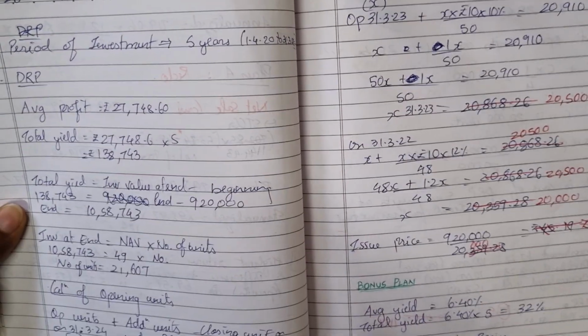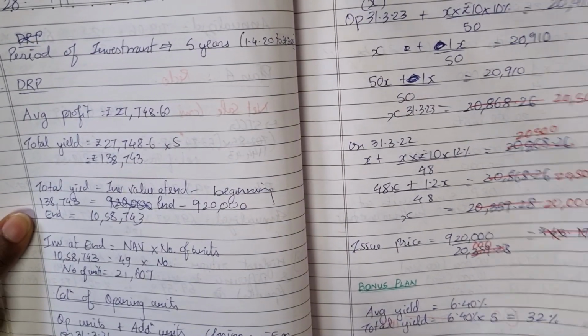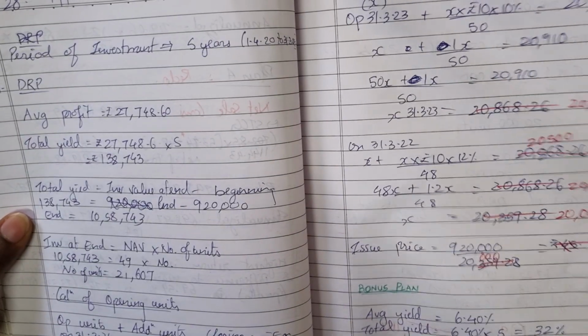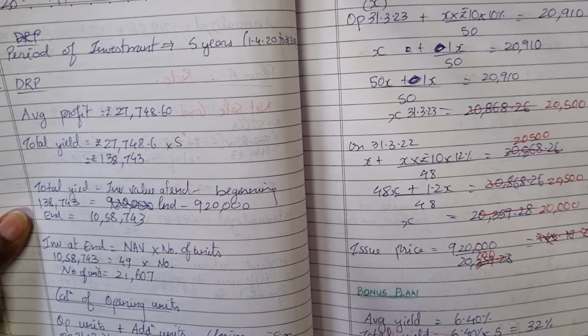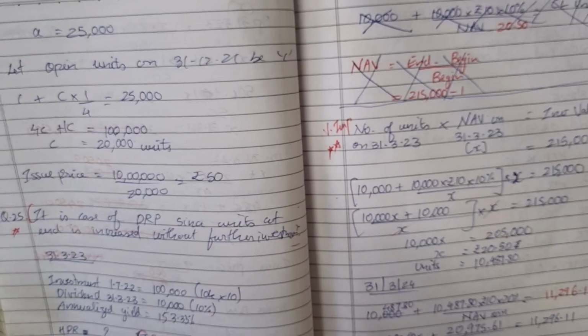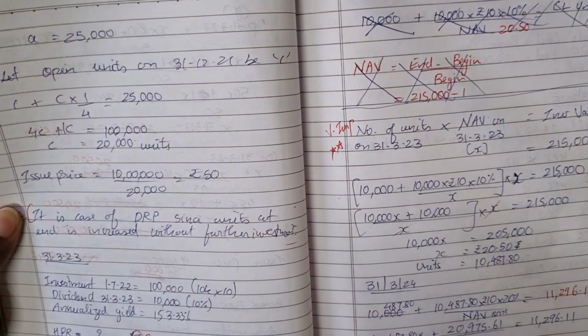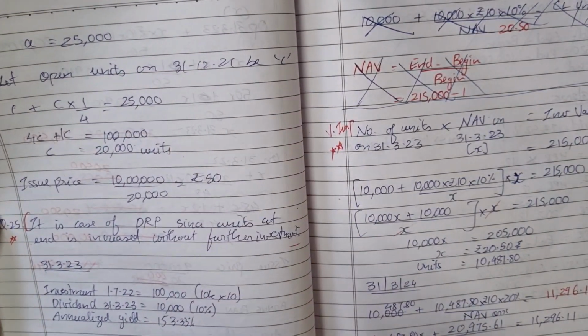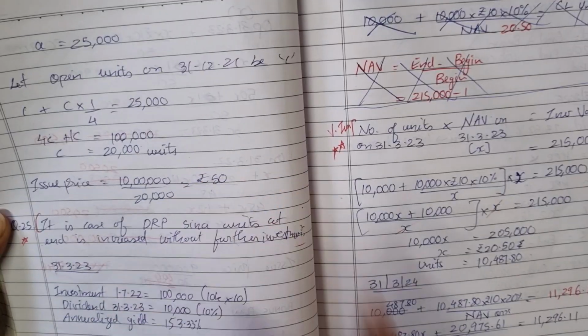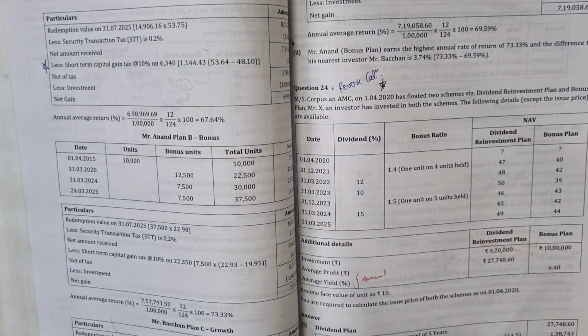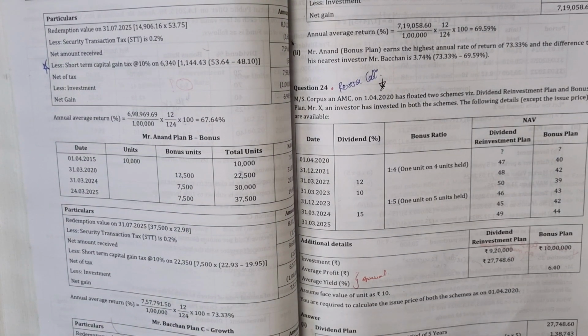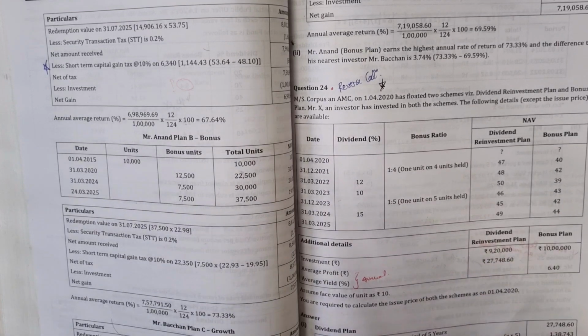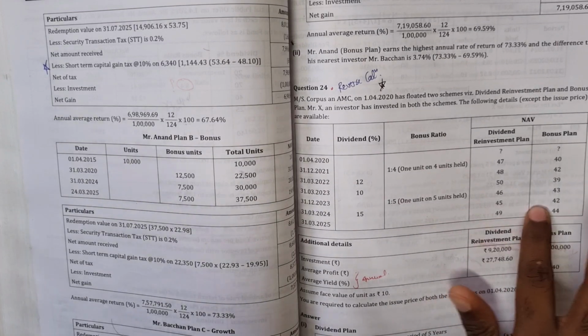See, bonus plan: 30,000, a into 1 by 5. I'll take it as a, 5a. A is equal to 25,000. Like that we have to calculate for everything. We'll get the issue price as 50. It is very much easy. You just have to keep in mind how to calculate this part and how to arrive at the end units.